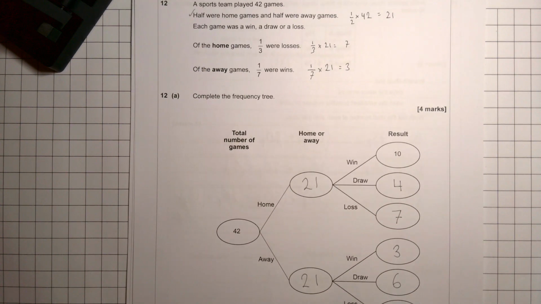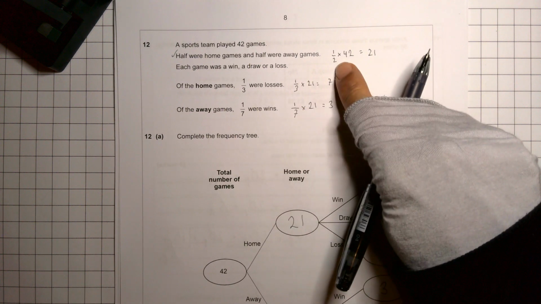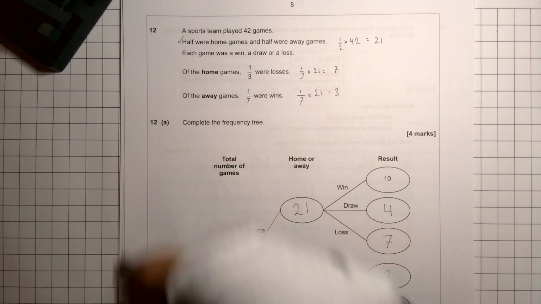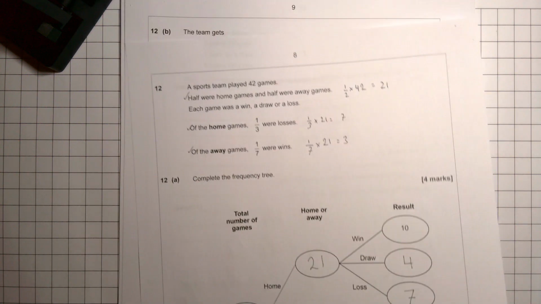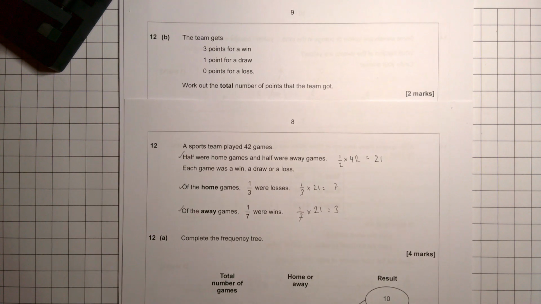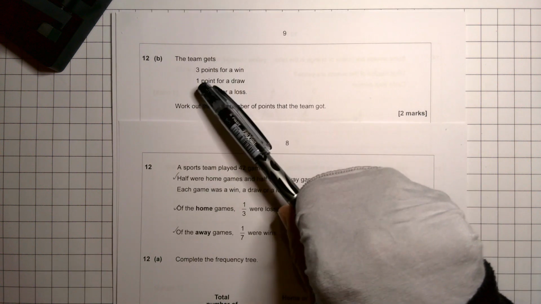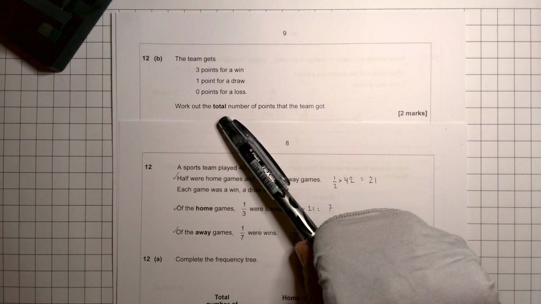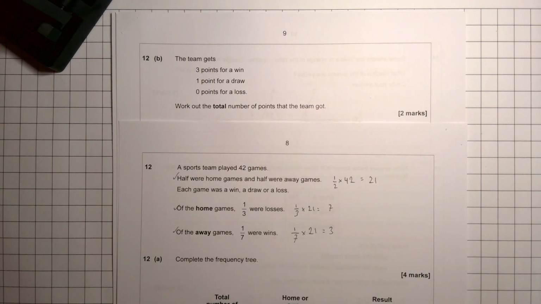They're testing really that you understand how to work out fractions of an amount, and it's 4 marks. So that's good. So we've done all those bits there. So that was part A. Then it says on part B, the team gets 3 points for a win, 1 point for a draw, and 0 points for a loss. Work out the total number of points the team got.